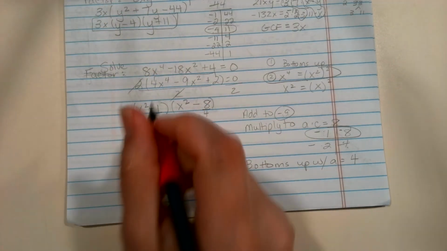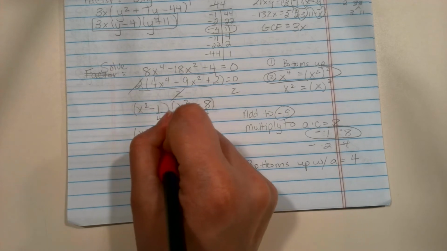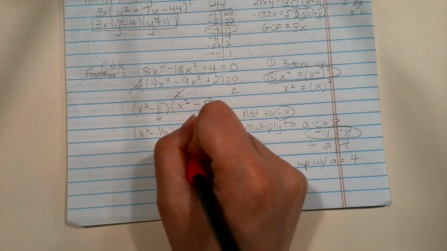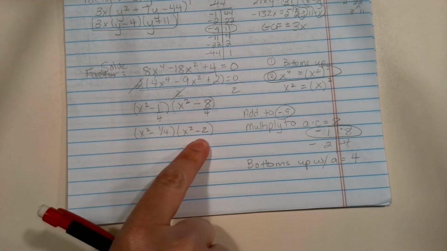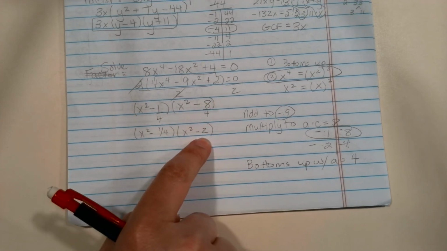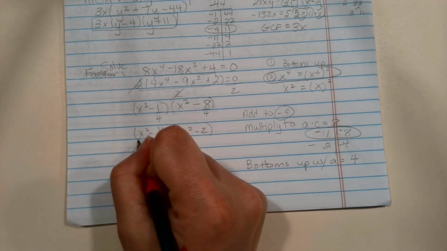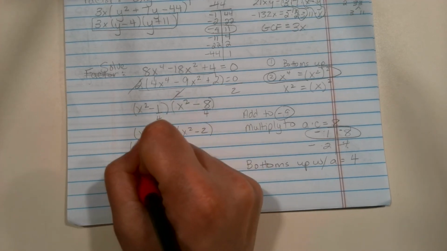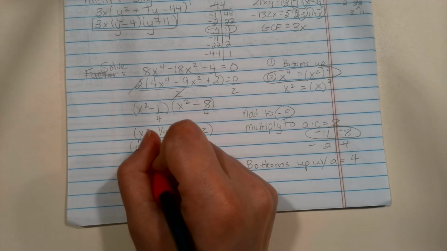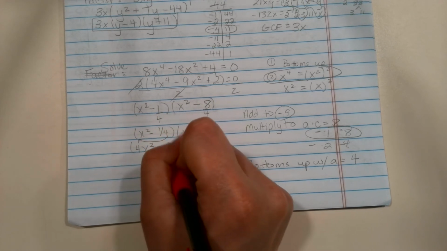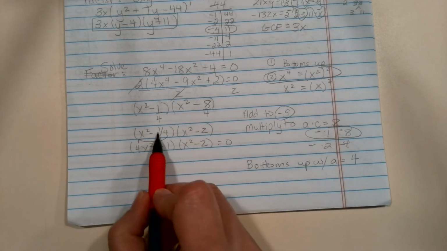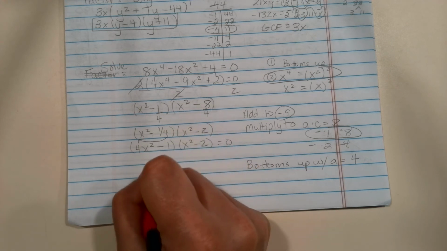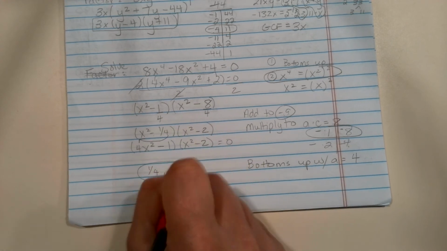We're going to divide everything by 4, so this will be x squared minus 1/4 times x squared minus 2. This one we don't have to bottoms up because the 8 over 4 simplifies to the 2. The 4, though, has to come out front. So our final form here, 4x squared minus 1, x squared minus 2. And if you solve them, you actually end up getting these numbers back. We get 1/4 and we get 2.